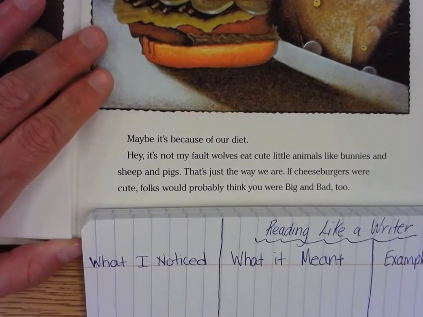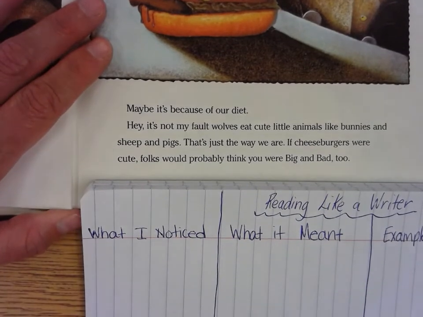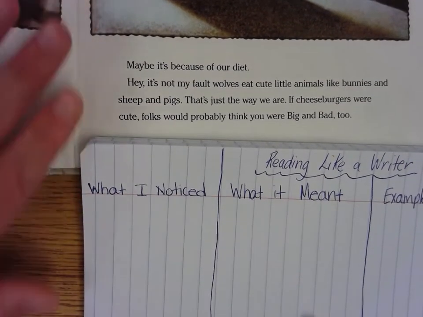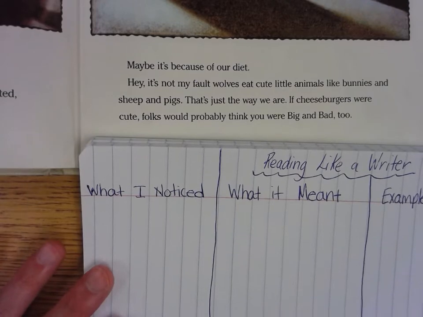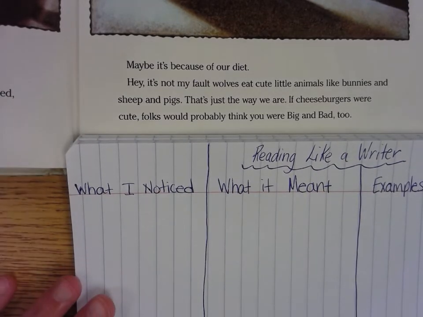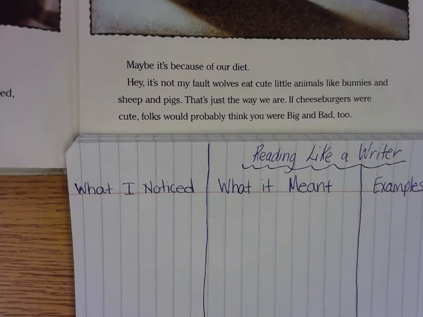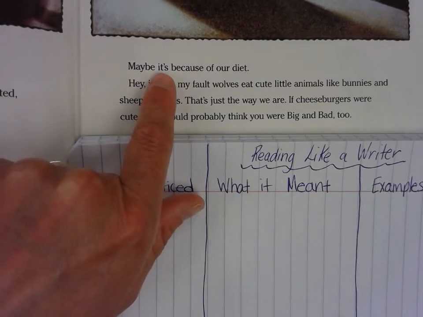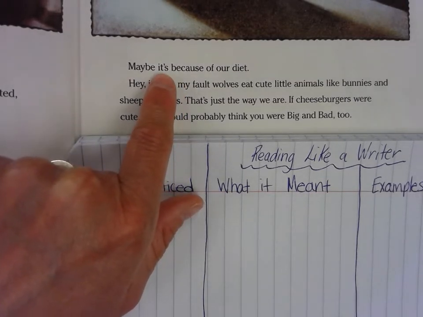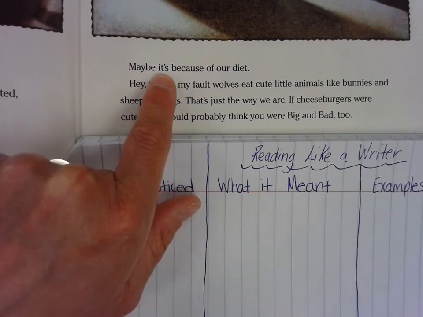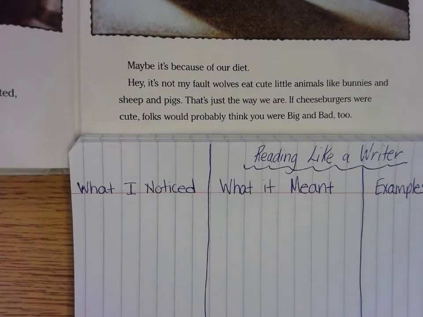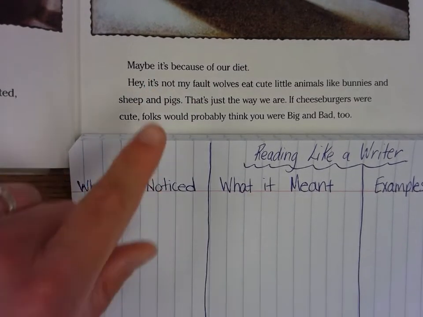And if you're not quite sure, maybe you notice a punctuation mark but you're not sure what it's called, you can Google. For example, this right here, I can put in the word it's, and then in my Google search say, what punctuation mark is this? So if you're not quite sure of the name, it's okay to use Google as you're working. So let's just start with that.